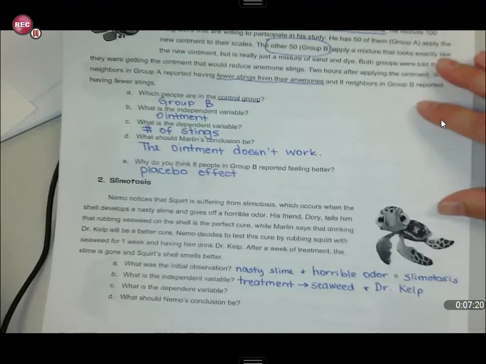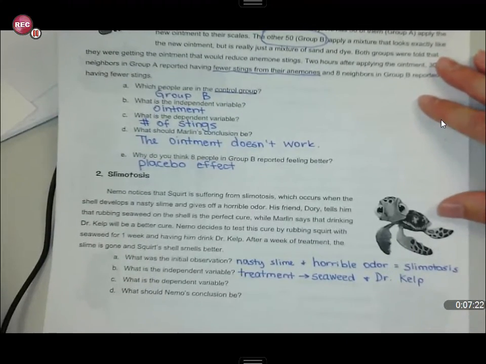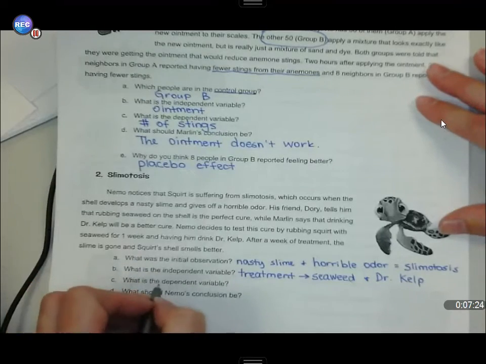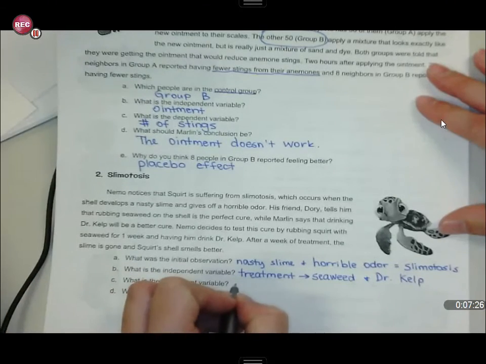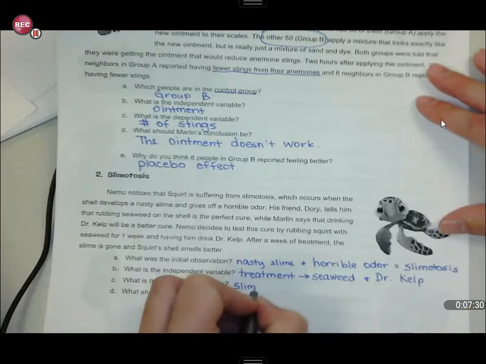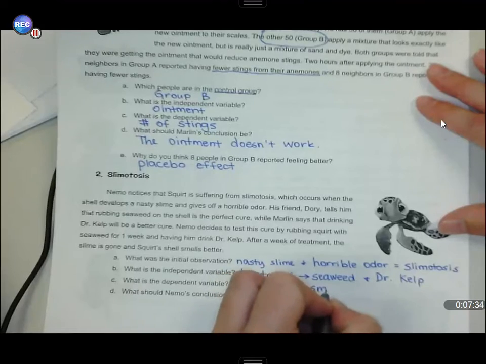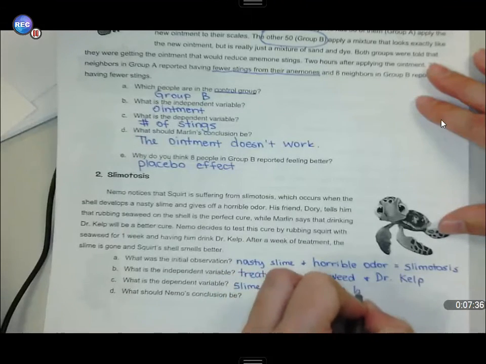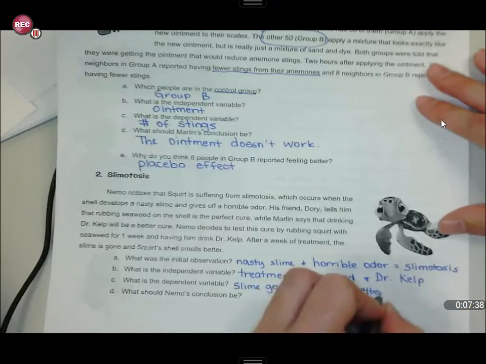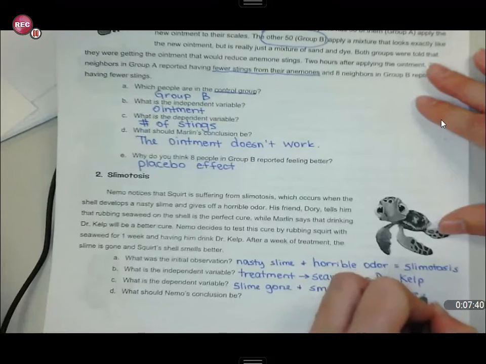What is the dependent variable? It's the outcome. So what are we going to see? Okay, it's going to be slime gone and smells better. We're going to try to see if he is healed.